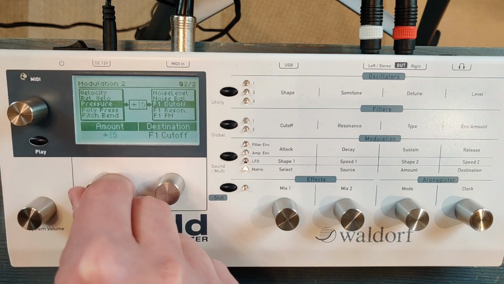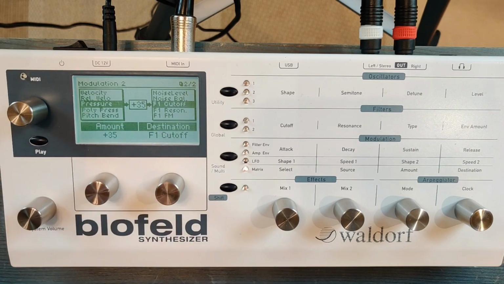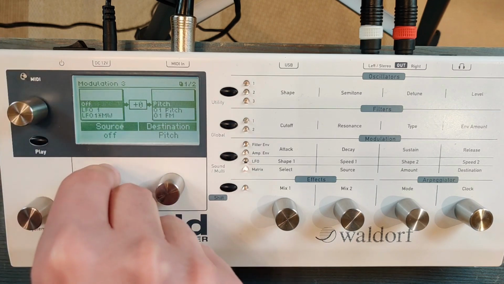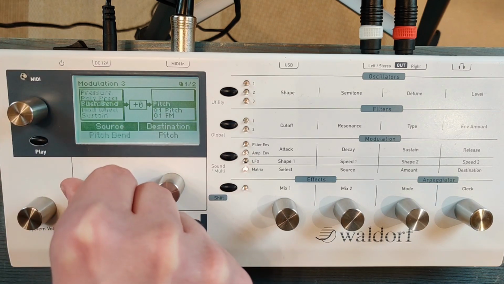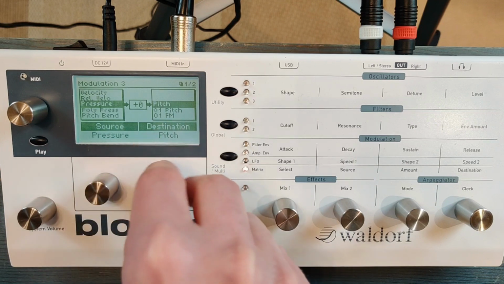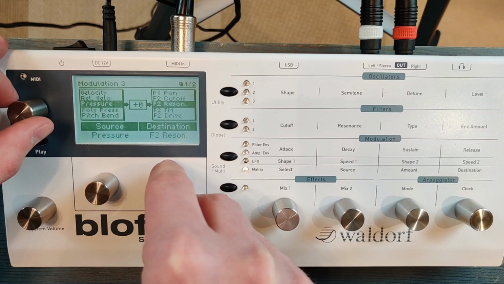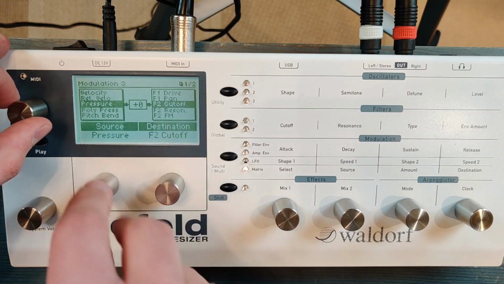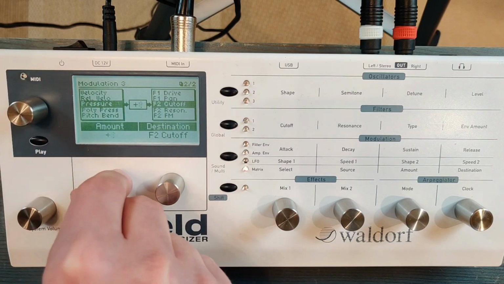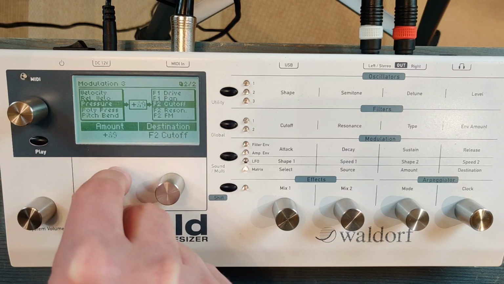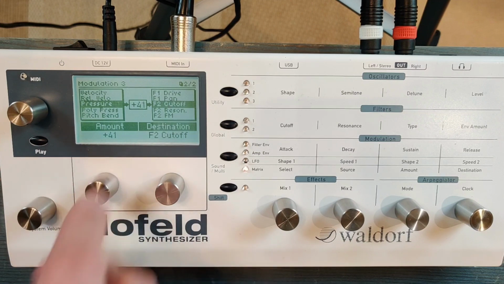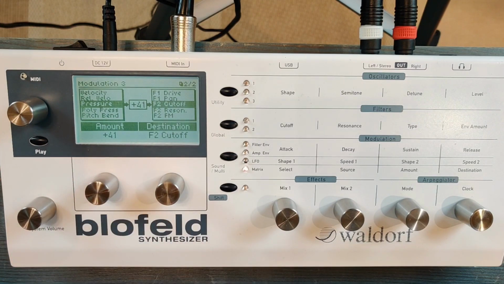So let's say plus 35 for filter 1 and pressure also modulating the frequency of filter 2 with, let's say, 41. And now we can change the formant character of the sound with our aftertouch.